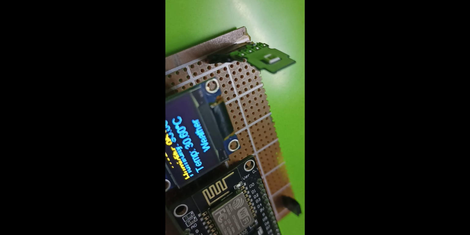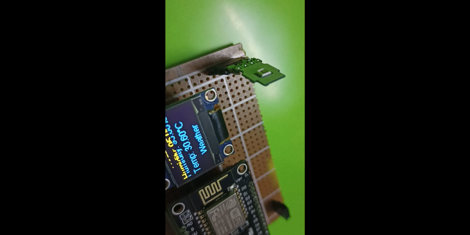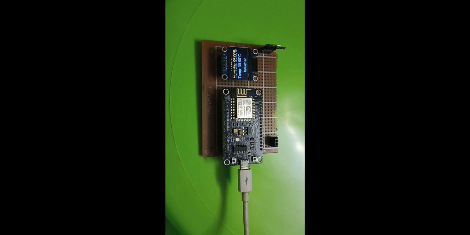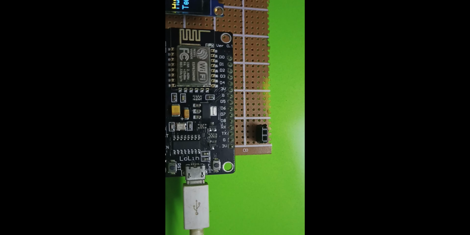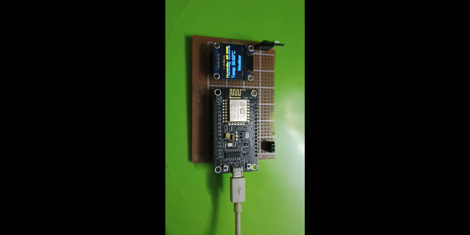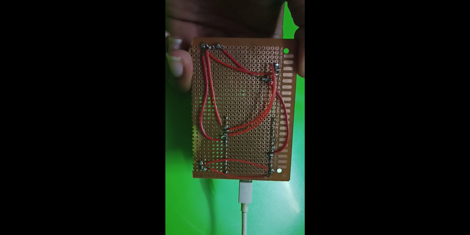You can change the centigrade to Fahrenheit by uncommenting the line in the code. And that one is the DHT sensor. And these connections are made on the zero PCB board. And it is a voltage input pin, but I used my USB cable. You need to give 5 volts input to that. This is the connection.